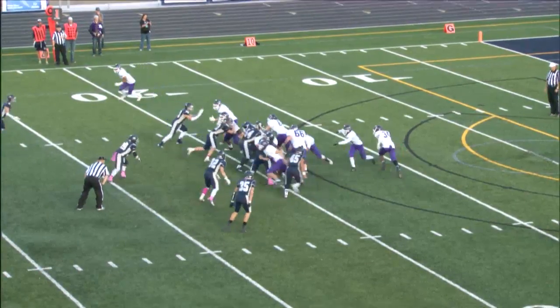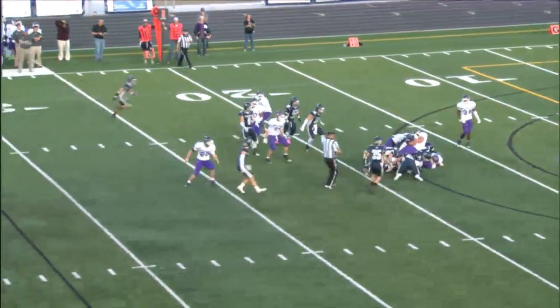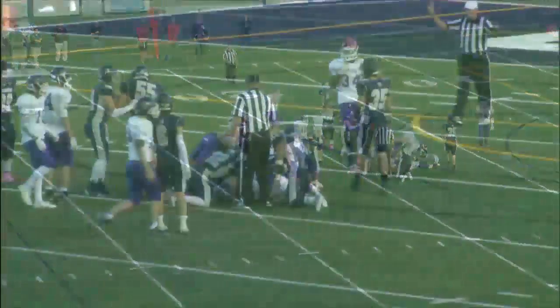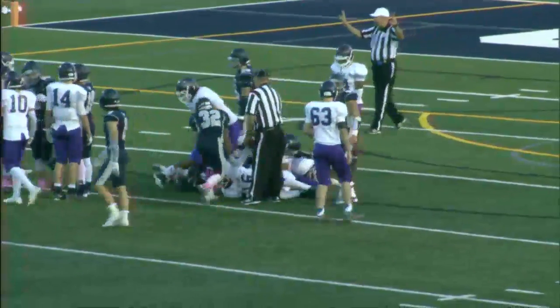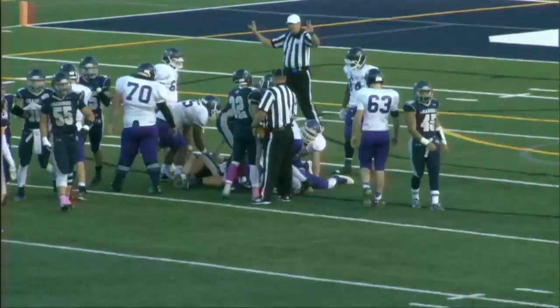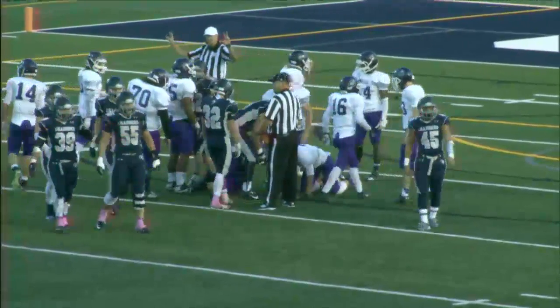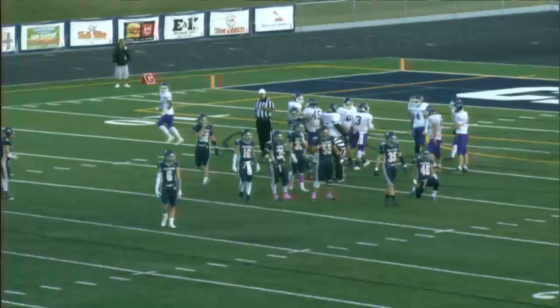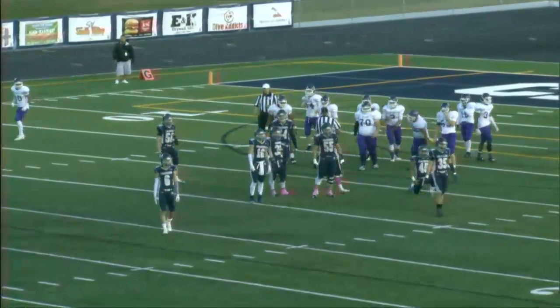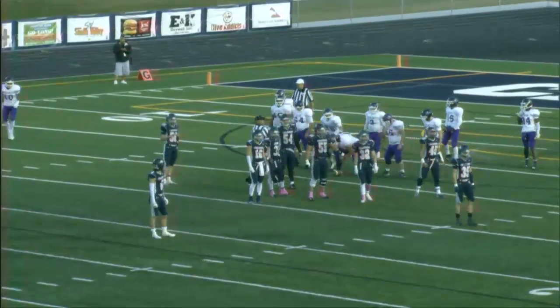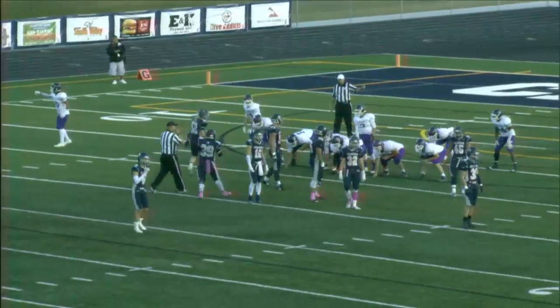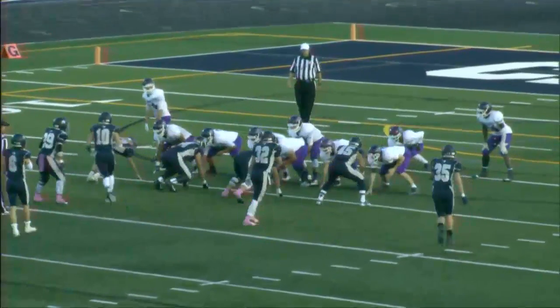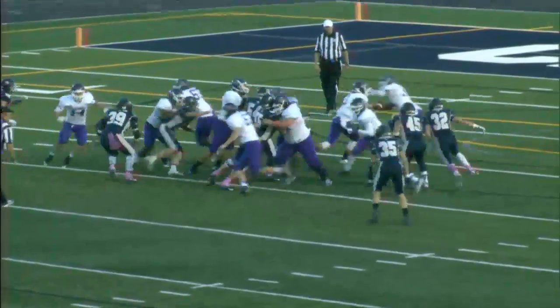Box Elder takes over on their own 20. Again, content to keep the ball on the ground, running that option that they run. Little quick counter up the middle for a loss, actually, on that play of about a half a yard. The clock continues to run as the Bees are content with keeping the ball on the ground.